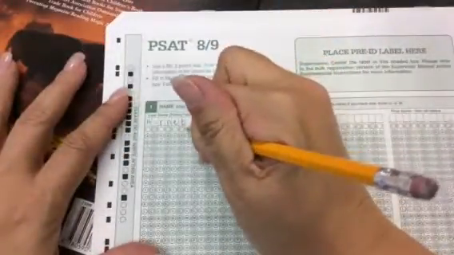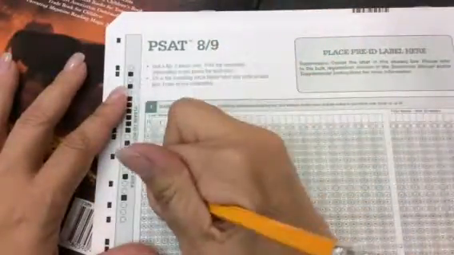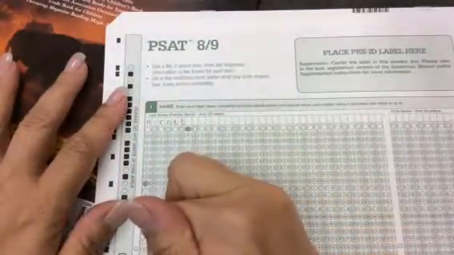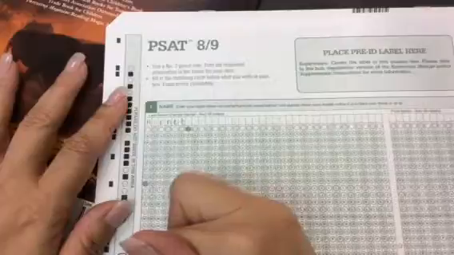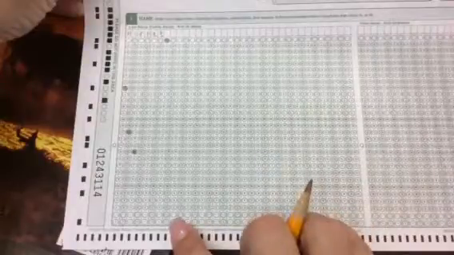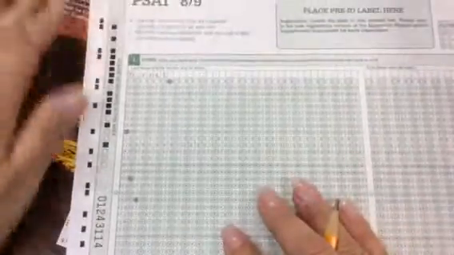blank. So right now, fill in your legal last name. If your last name has a hyphen, you're going to need to indicate that. If you look down here on the bottom of your page, there are hyphens and apostrophes.